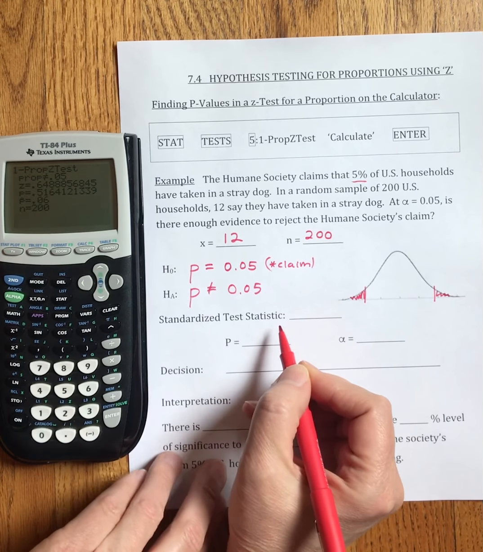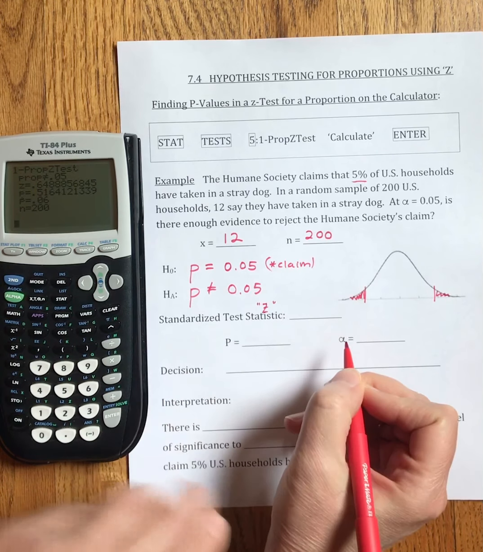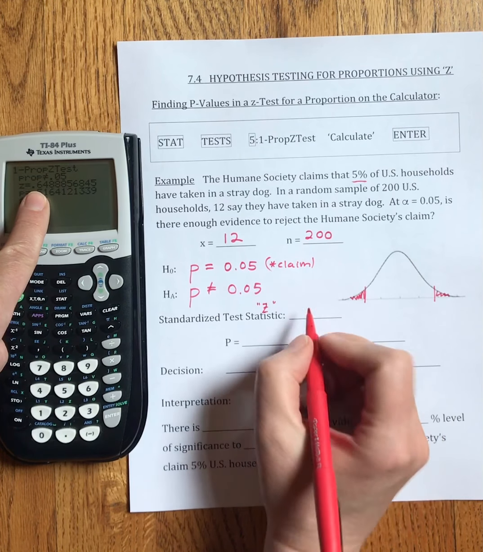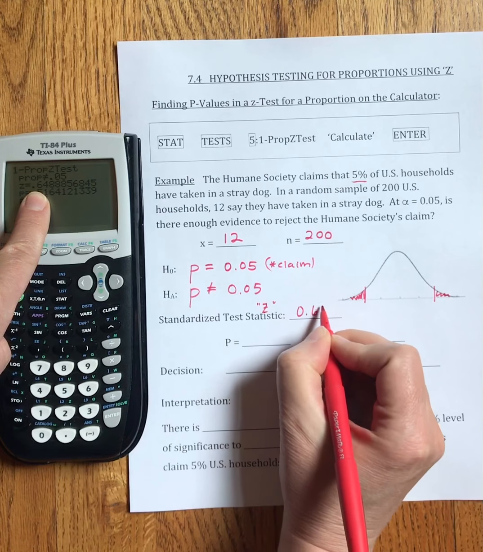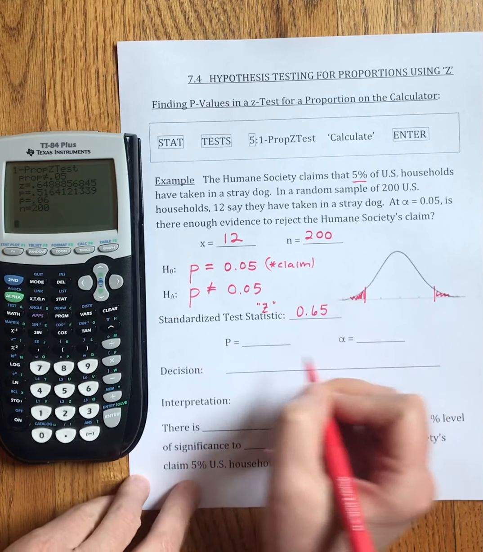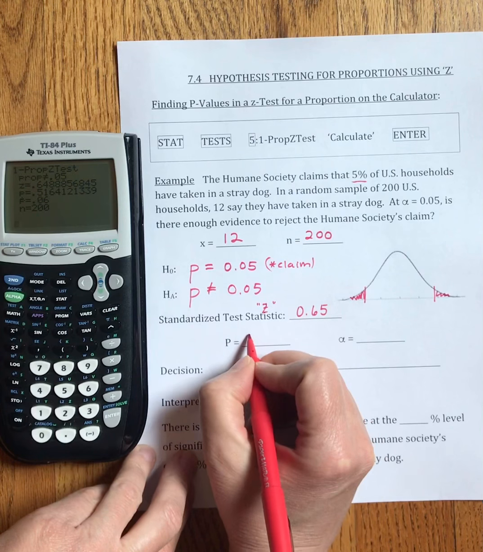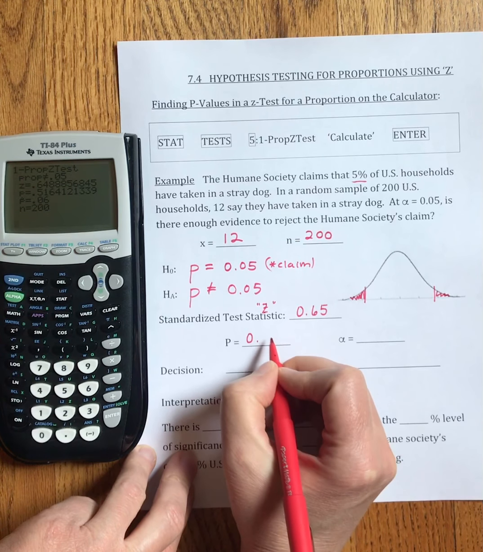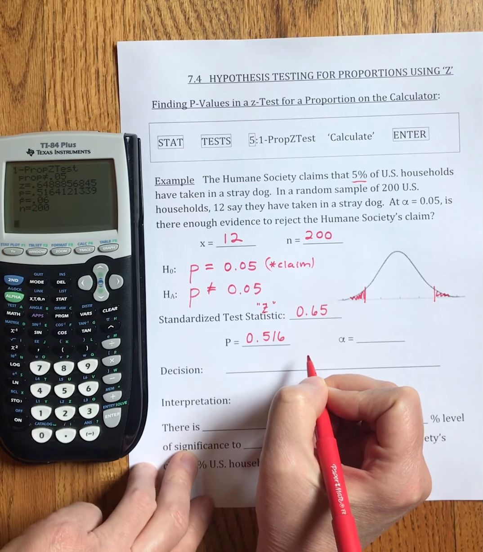The standardized test statistic, again, is a Z. So we're looking for the Z number on the calculator there. Z numbers are usually rounded to 2 places, so I'm going to put 0.65. And then to help make our decision, we need the P value. Often on homework, they ask us to round P values to 3 places, so let's round that one to 0.516.